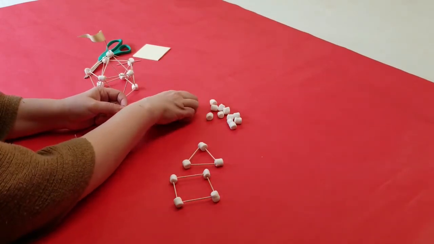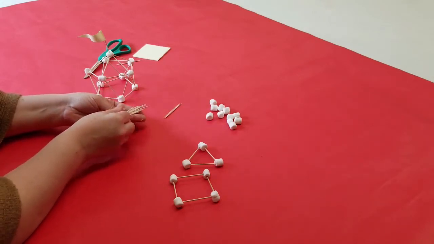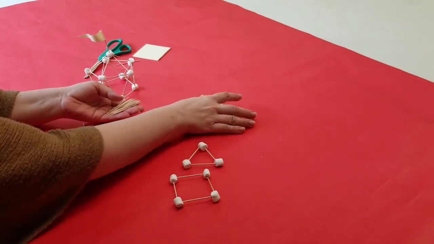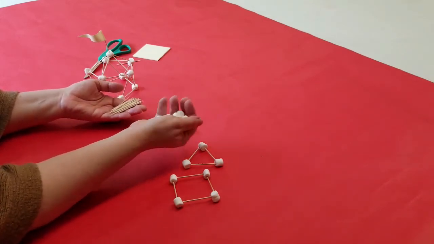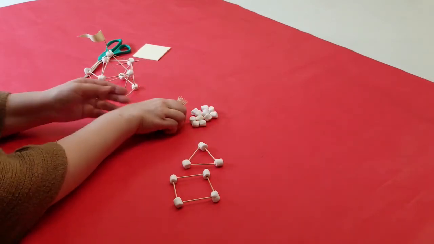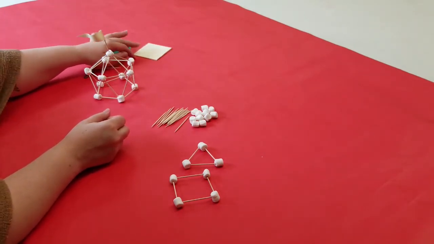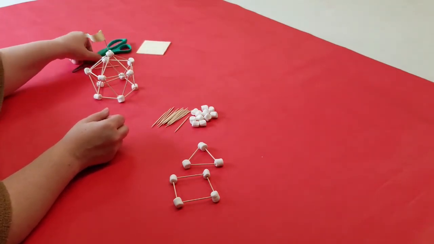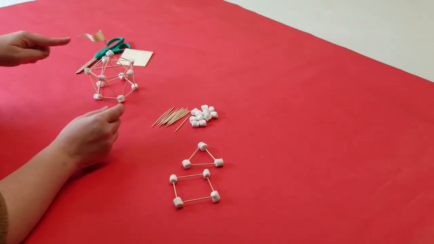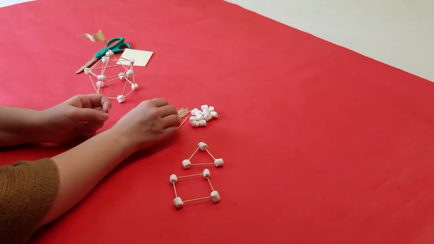So what do we have to make our geodesic dome? It's a bunch of toothpicks, 25 toothpicks to be exact. That's exactly the number that you need. And then we have 11 marshmallows. That's all you need to construct this, although if you want to add the cute little flag on top like I did, you can also use an extra toothpick and a pair of scissors and these sticky notes here to create one of those. You don't really need it, but it makes it look a little bit cute. So here, let's go ahead and get started.